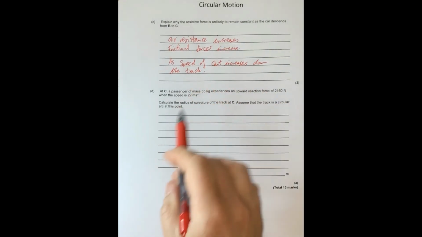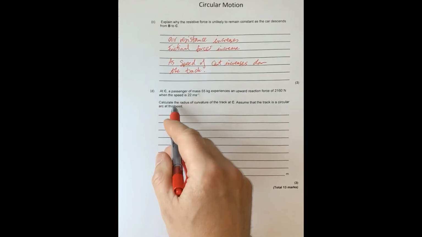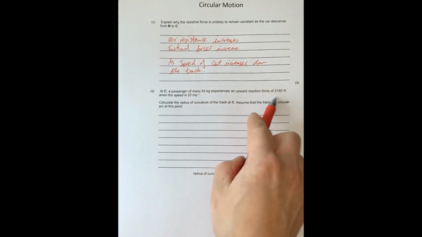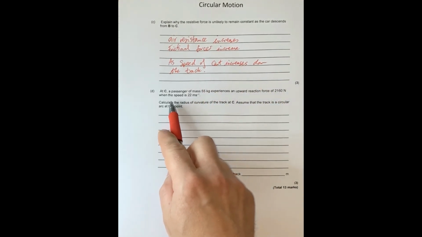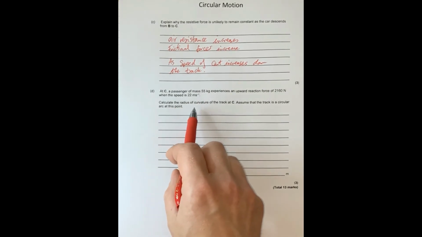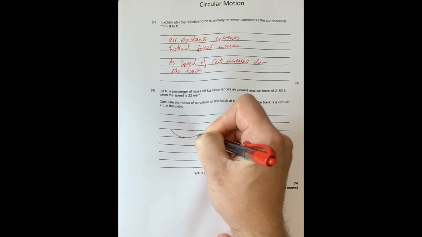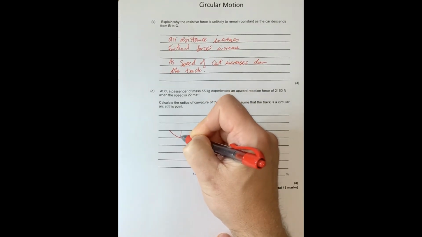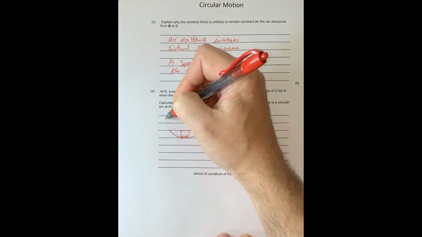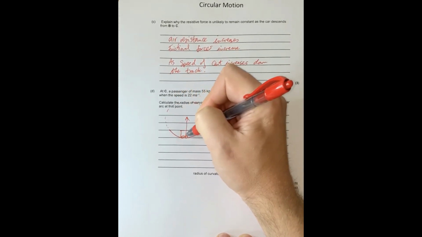Final part. This is the circular motion question. It's saying at C, a passenger of mass 55 kilograms experiences an upward reaction force of 2,160 newtons at that speed of 22 meters per second at the bottom. Calculate the radius of curvature of the track at C. At the point where it's at the bottom at C, there's our roller coaster, and bear in mind that this is part of a circle of radius r.